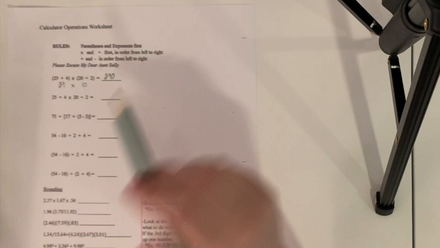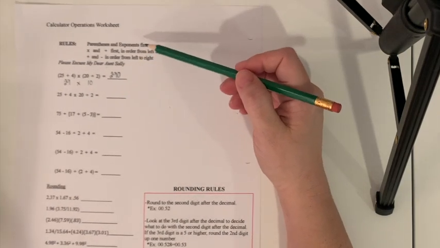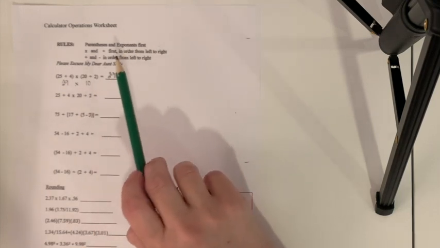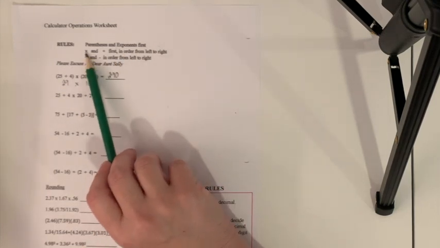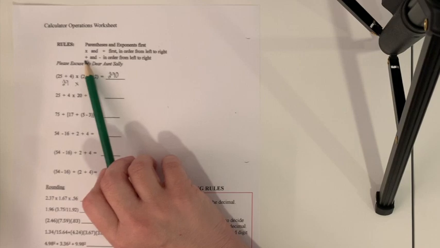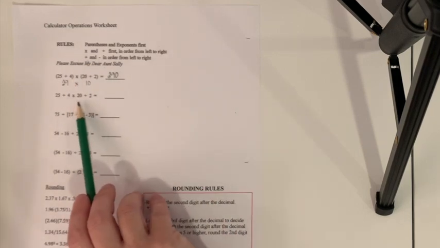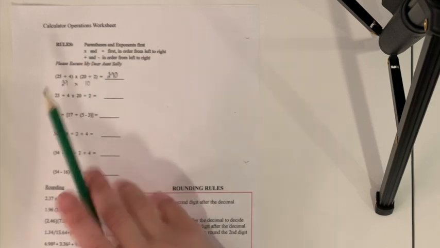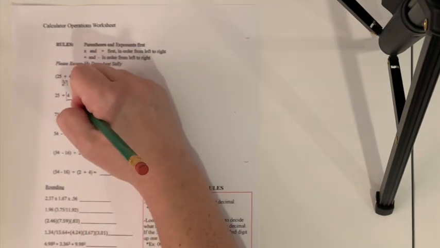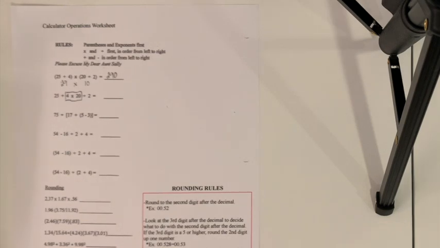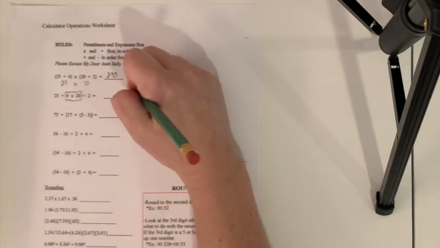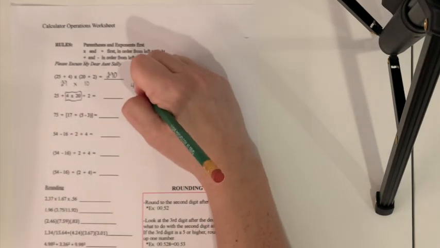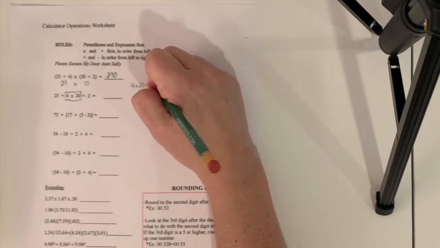And so we would want to refer to our order of operations rules. And it says that we want to do multiplication first before we would do any addition and subtraction, since I don't see any parentheses and exponents. So we're going to do the multiplication first, which is going to be that 4 times 20 portion. So I'm going to just write it out over here so it's real clear. 4 times 20 is going to equal 80.